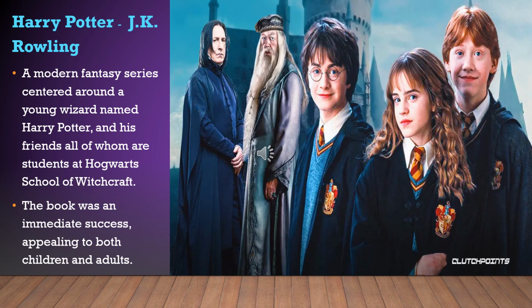Harry Potter by J.K. Rowling, a modern fantasy series centered around a young wizard named Harry Potter and his friends, all of whom are students of Hogwarts School of Witchcraft. The book was an immediate success, appealing to both children and adults.